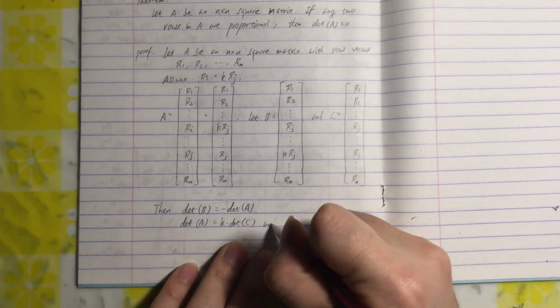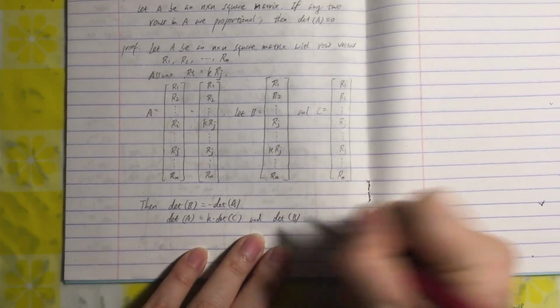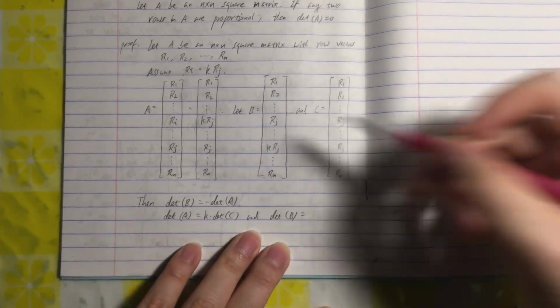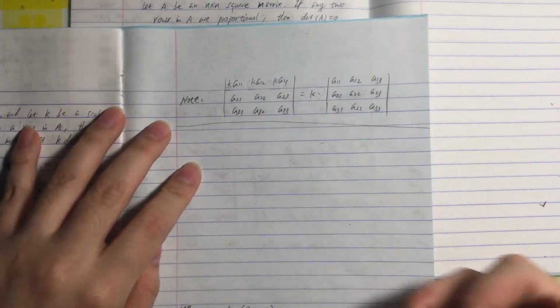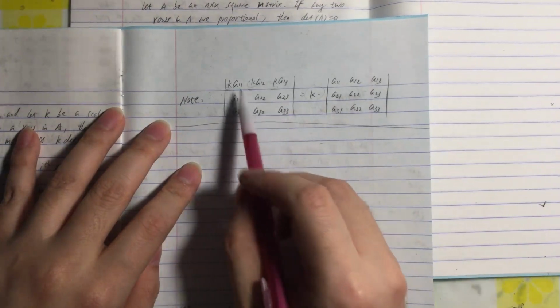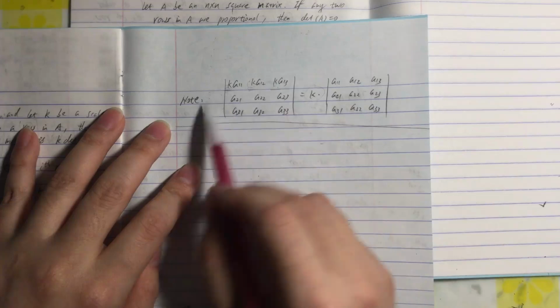And similarly, if we consider determinant of matrix B, in the jth row, there's a constant multiple k. According to the earlier theorem, if there's a constant multiple in a row, when we take determinants, we can always pull out a constant multiple from the row.